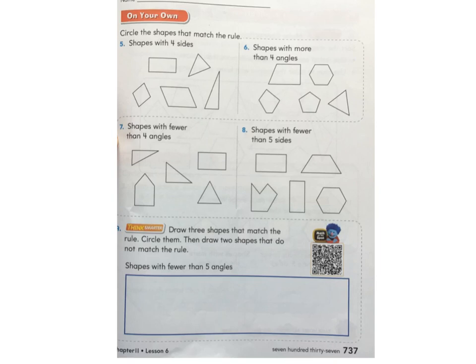So go ahead and press pause, and then when you're ready to check your answers, you can continue the video. All right, time to check your answers.